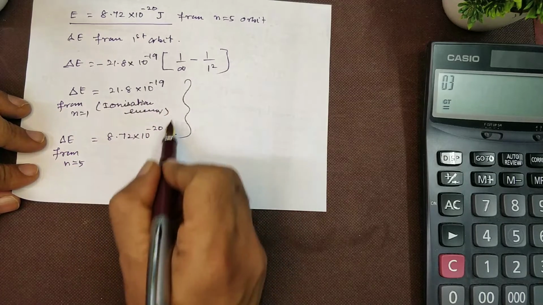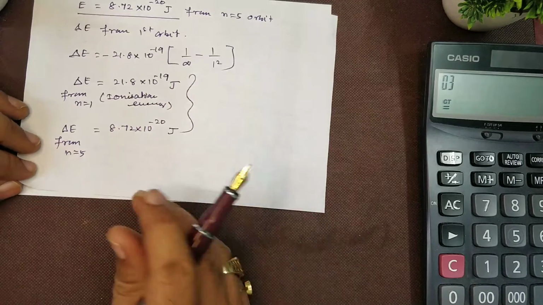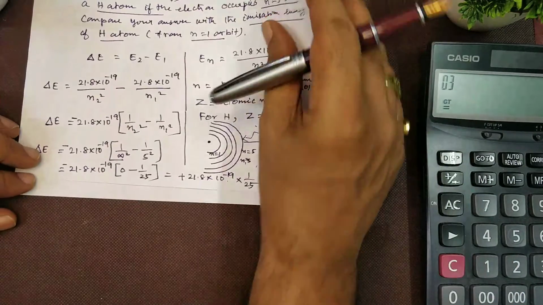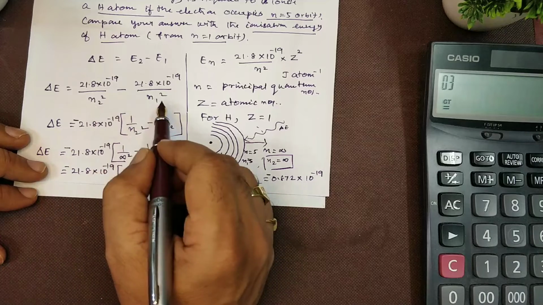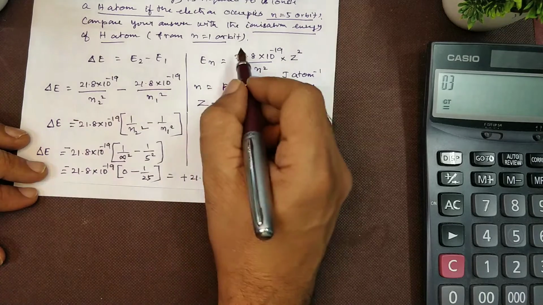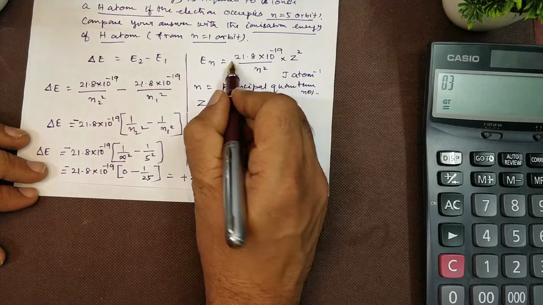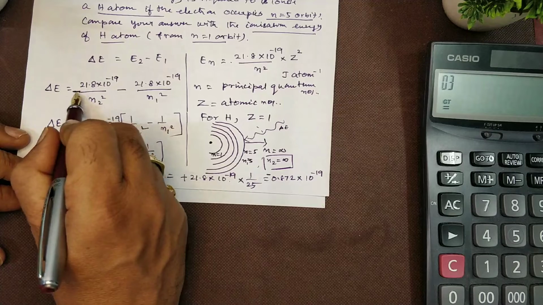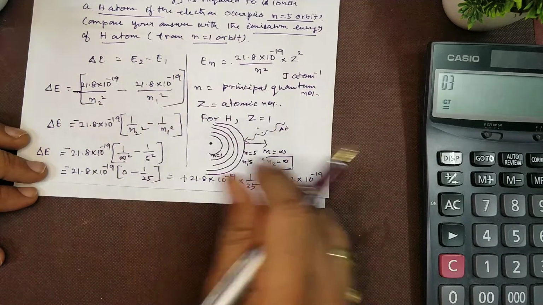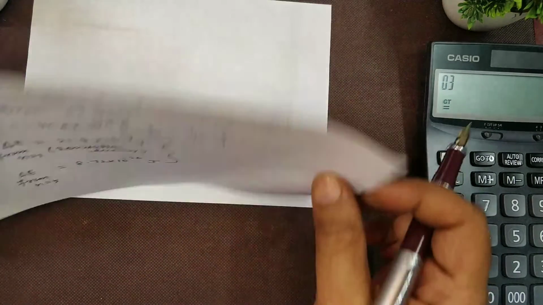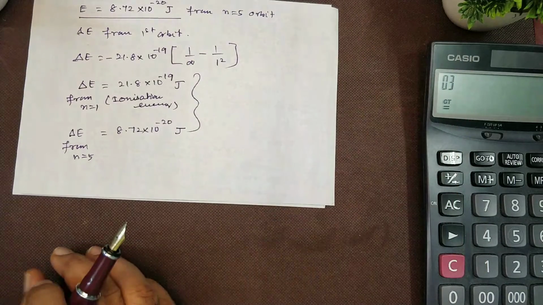So this is the way we have to compare. And here you have to be very careful. This is delta n2 minus n1, that is with the negative sign here. Remember this, right?